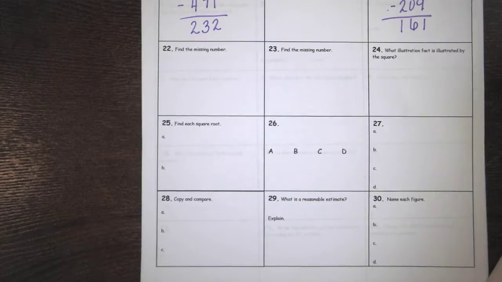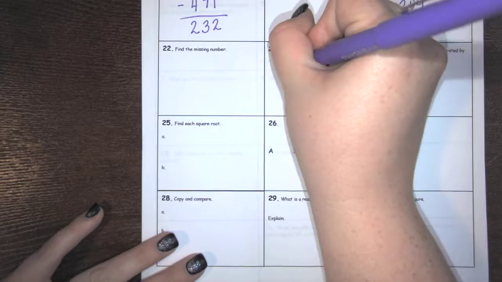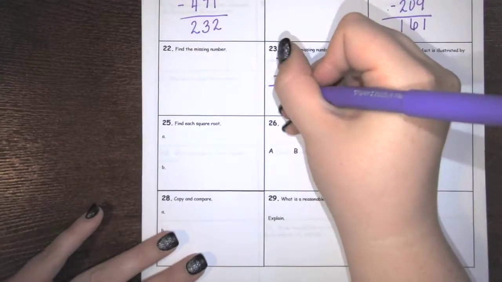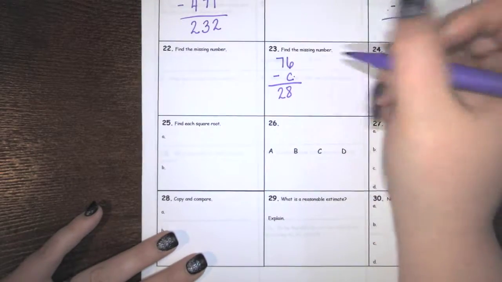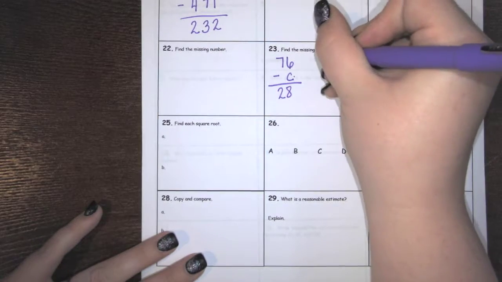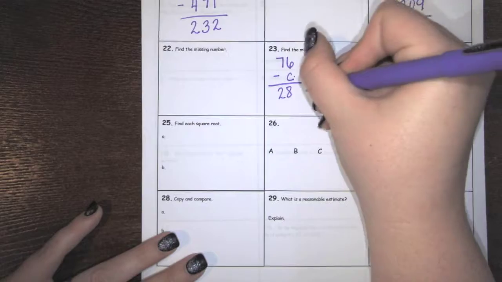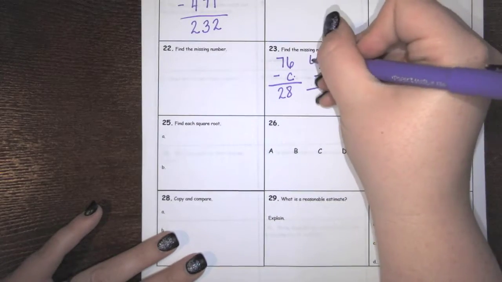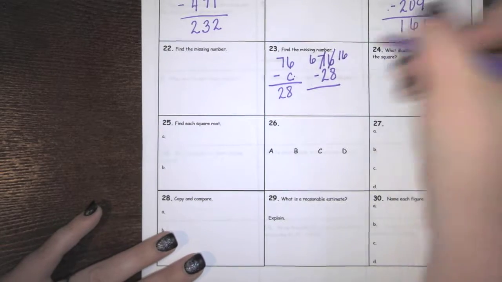23. 76 minus C equals 28. To find what C is, you need to subtract. We know how much we have all together, so there's no need to add. 76 minus 28 equals, I cannot do that. 7 becomes a 6. 6 becomes 16.